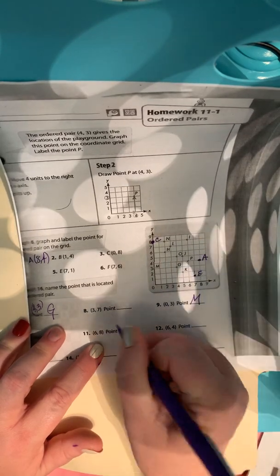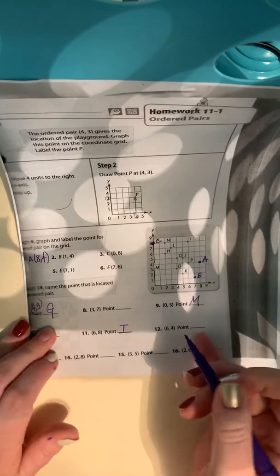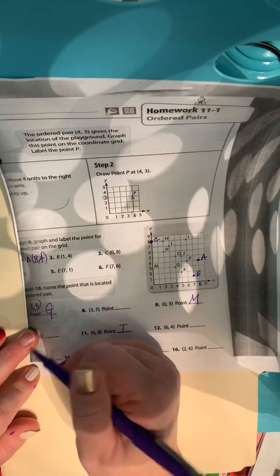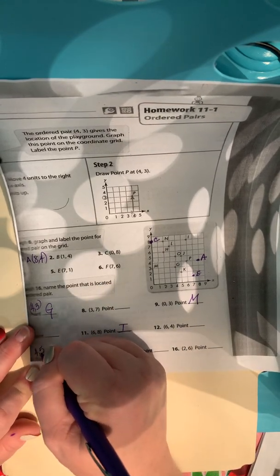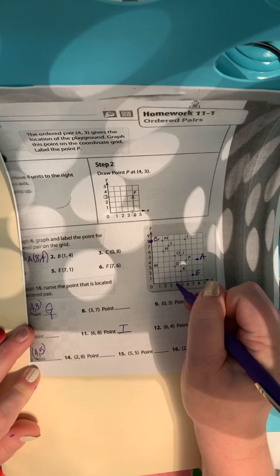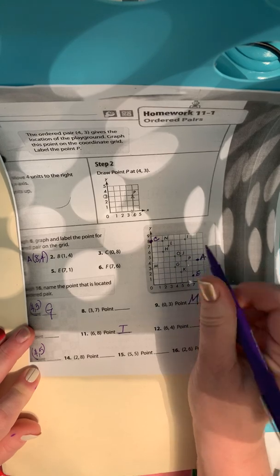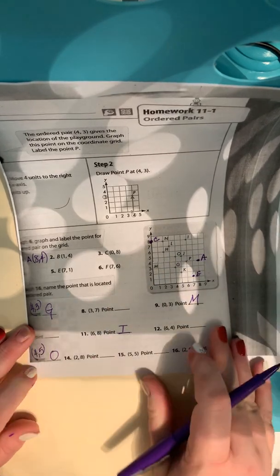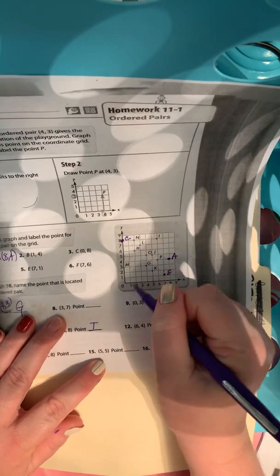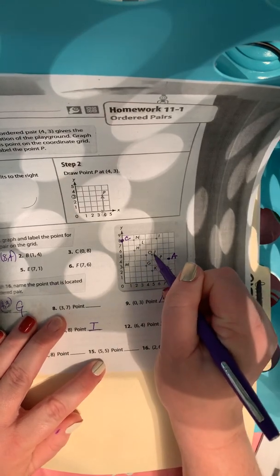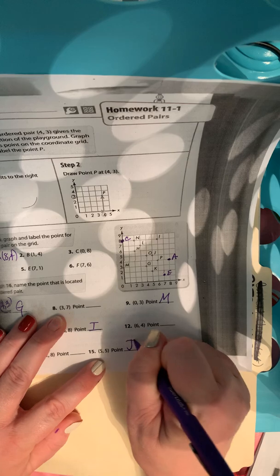That's I. 13 is 4, 5. Crawl to 4, walk to 5. That's O. 15 is 5, 5. Crawl to 5, walk to 5. That's J. That was OJ.